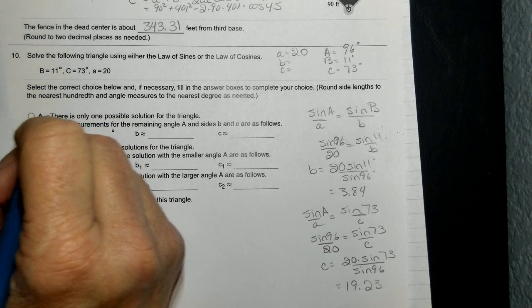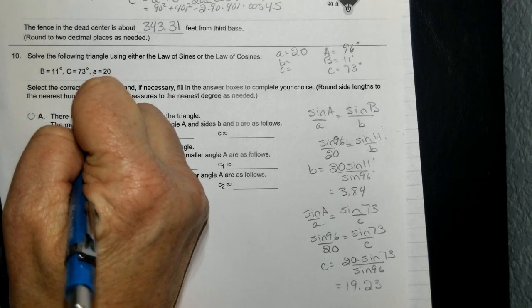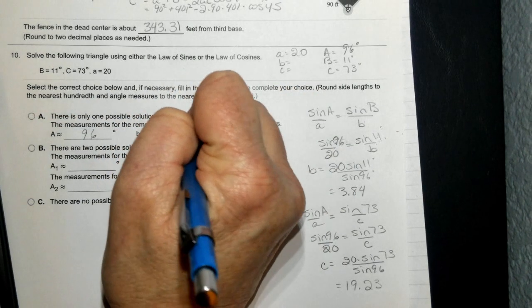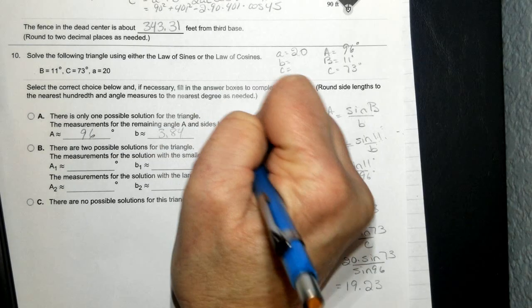And so A is going to be 96, b is 3.84, and c is 19.23.